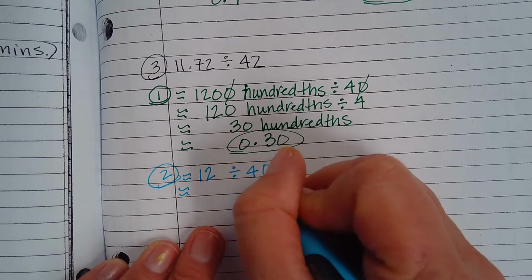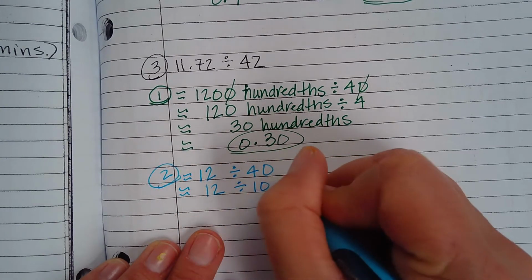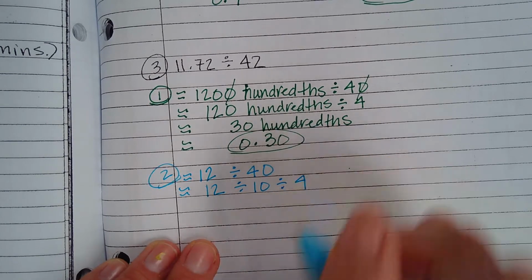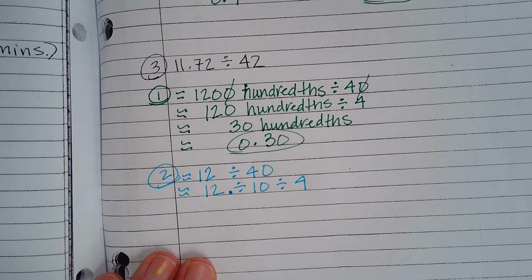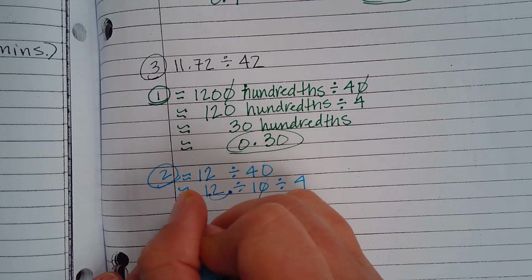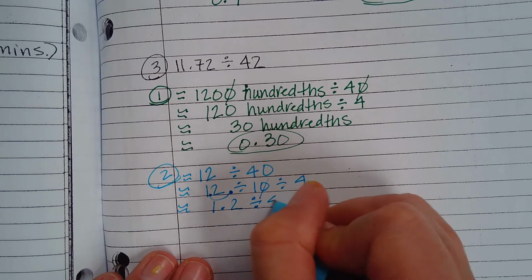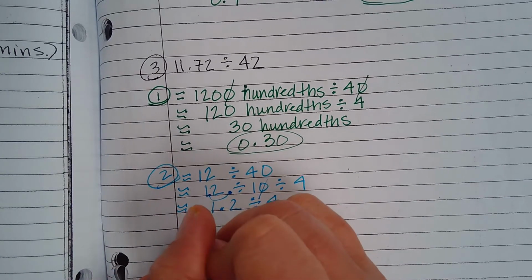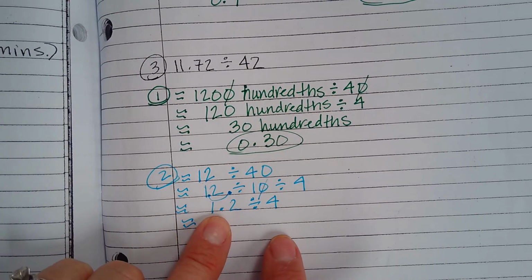So let me decompose 40. 12 divided by 10, divided by 4. Well, I know a decimal really does live right there. And now I'm going to divide by that 10. I'm going to move it over. 1.2 divided by 4. How many numbers are behind my decimal that I'm dividing now?